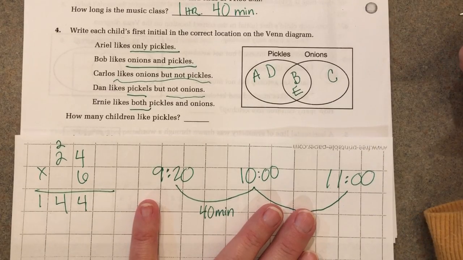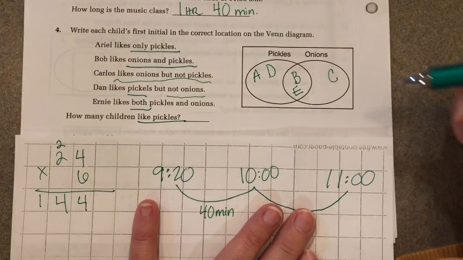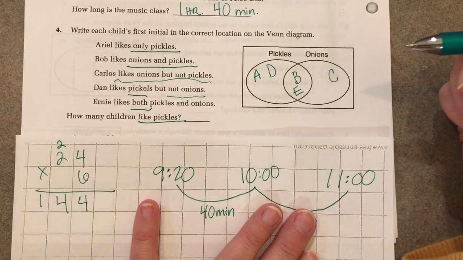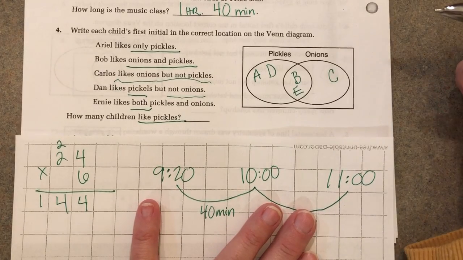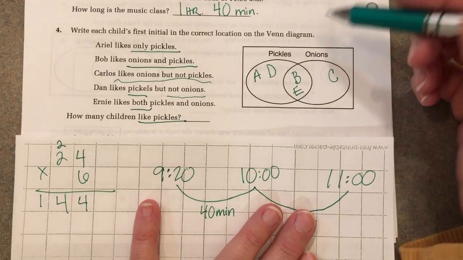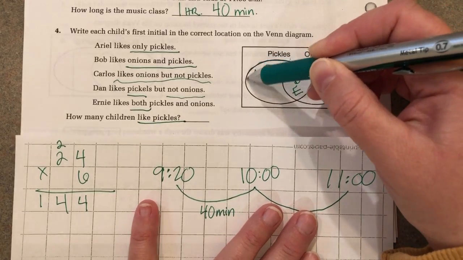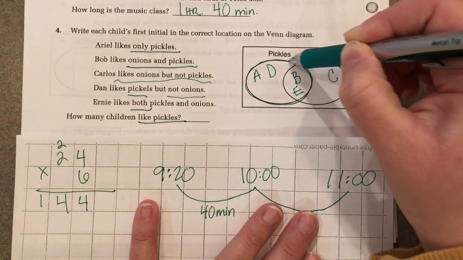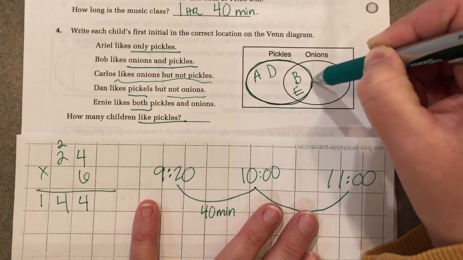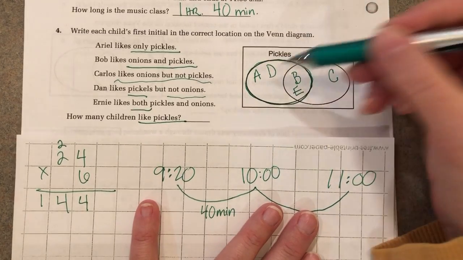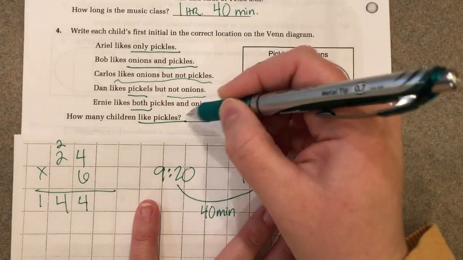How many children like pickles? Now, they didn't say only pickles. They mean how many people, how many children in the pickles circle all together. So if we look at this whole pickle circle all together, how many children like pickles? 1, 2, 3, 4.